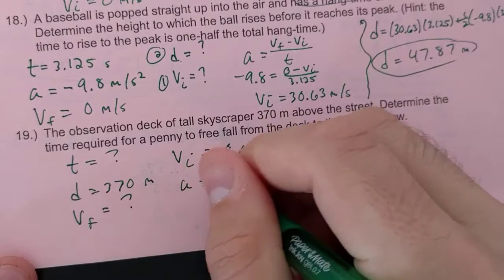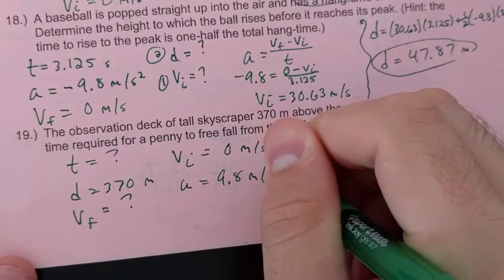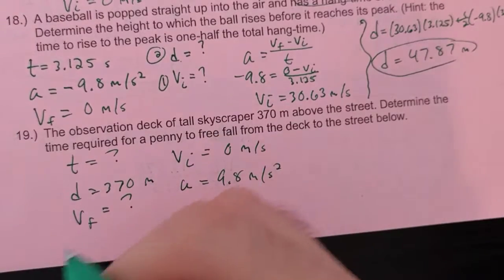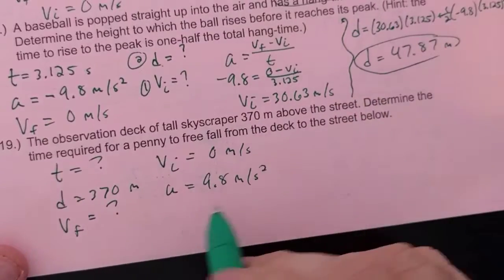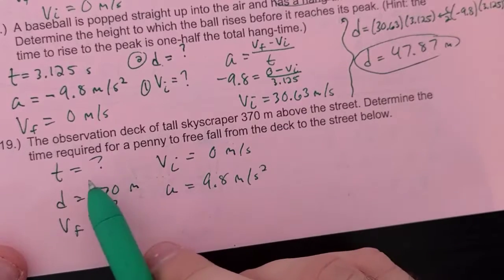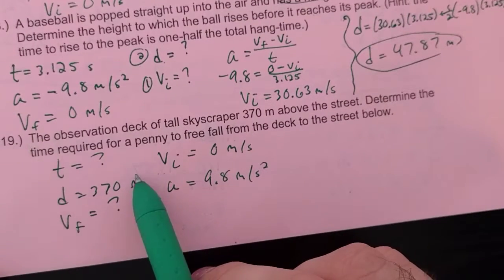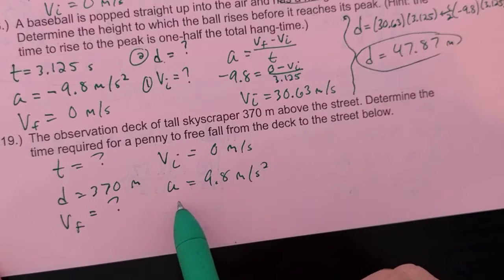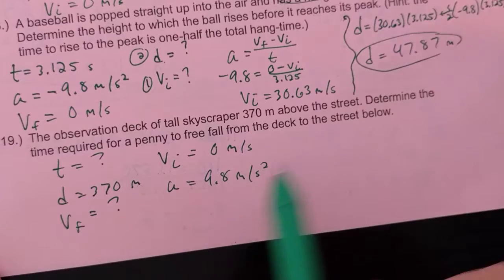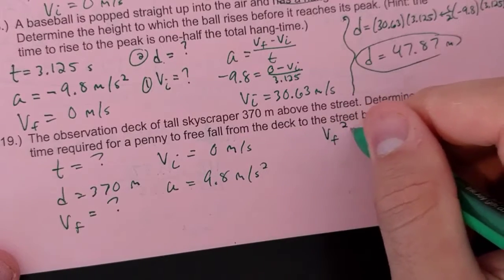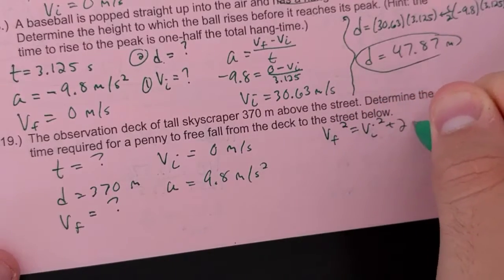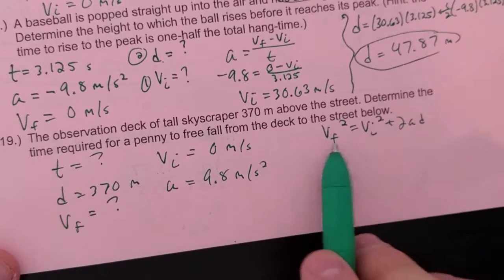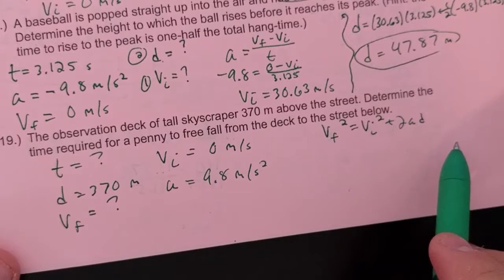And I know acceleration is 9.8 meters per second squared. So if we're going to find time, and we're given the distance, velocity initial, and the acceleration, with that equation, Vf squared equals Vi squared plus 2AD, there's no time here, but I can find the final velocity and then use that to find my time afterwards.